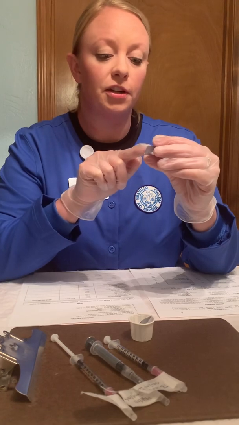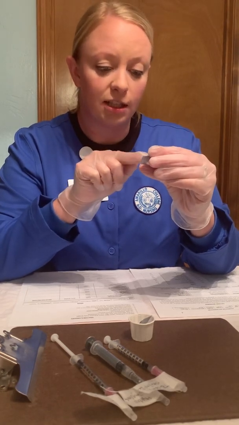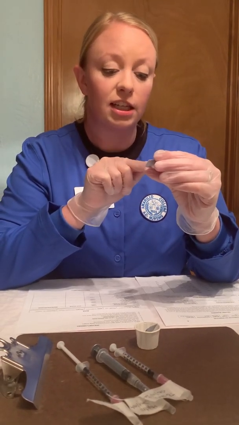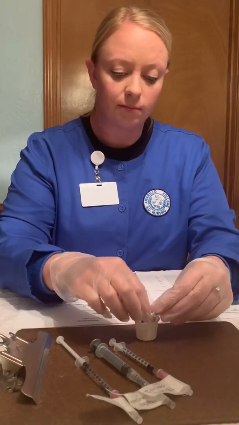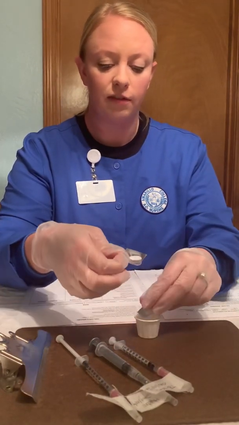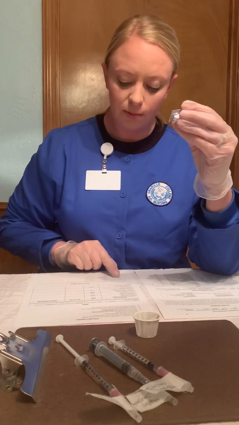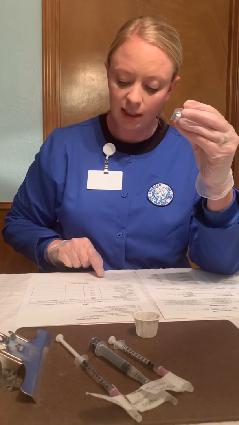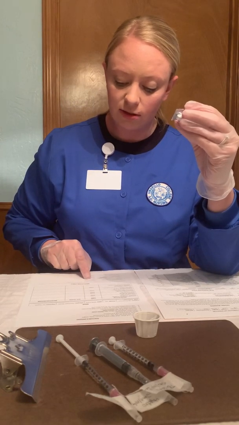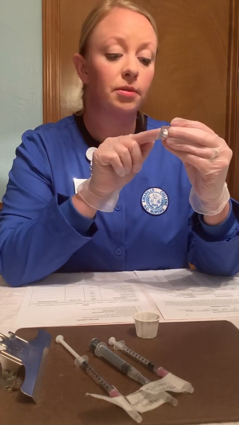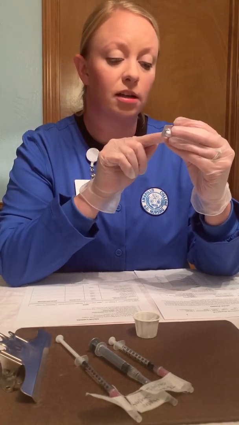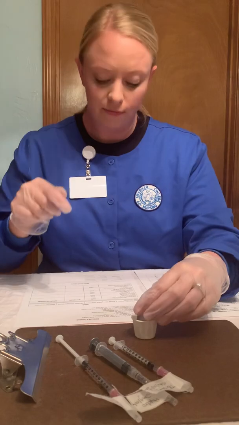And I have here for you a hydrochlorothiazide tablet, 25 milligrams, and it expires 6/23/2020. Next, we have your lisinopril, a 20 milligram tablet, expires 5/26/2020. Here we have lisinopril, 20 milligram tablet, expires 5/26/2020.